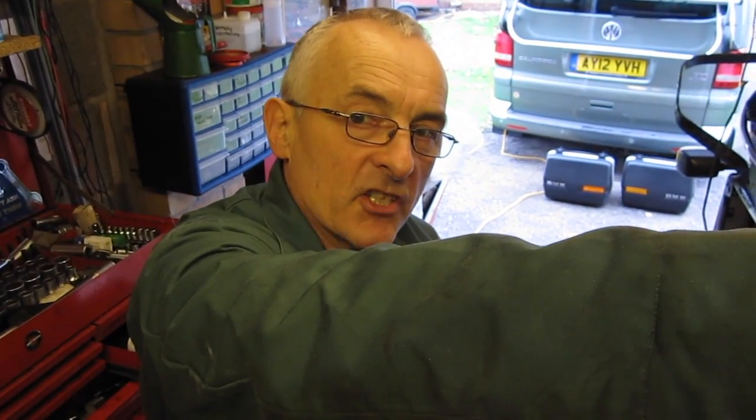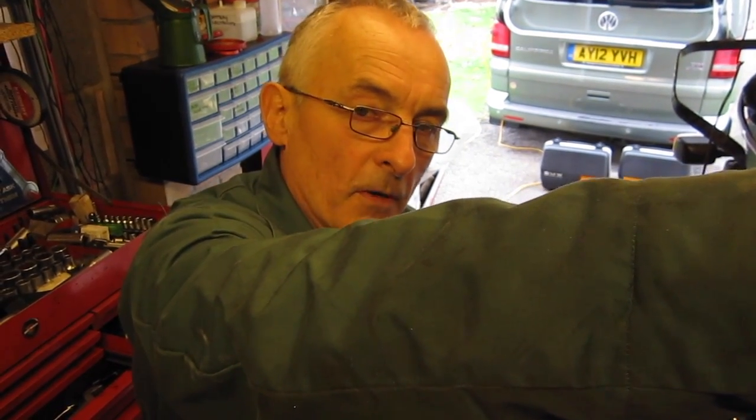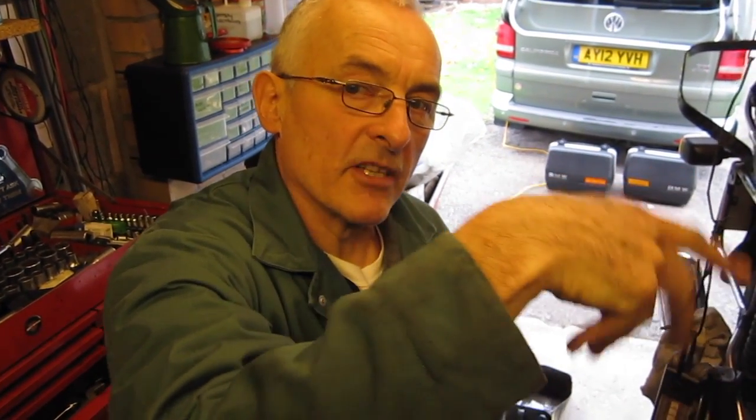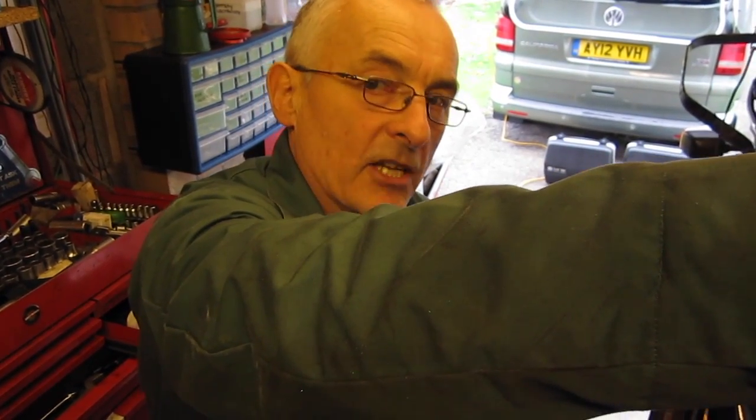Now what we'll do is open up the throttle and see what the balance is like when the throttle butterflies are open, because what we've just done is balanced it on idle. We're now going to see if the cables are actually matched.